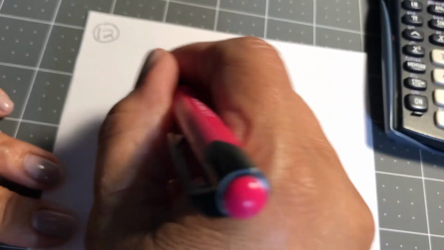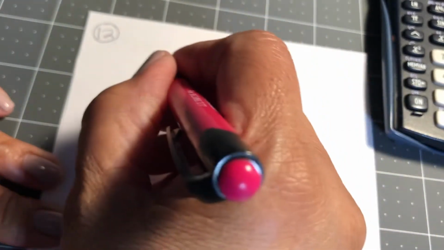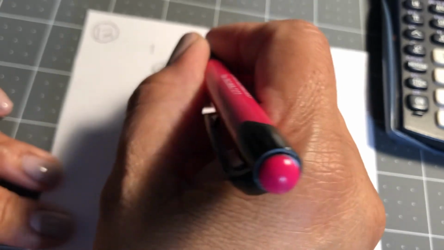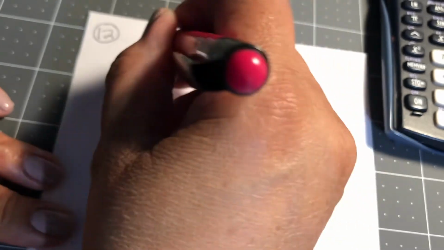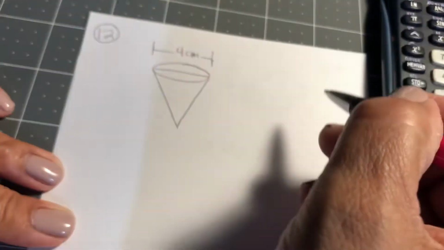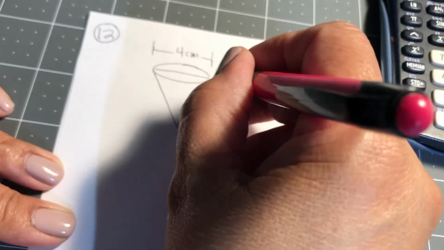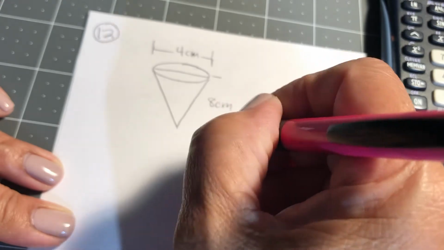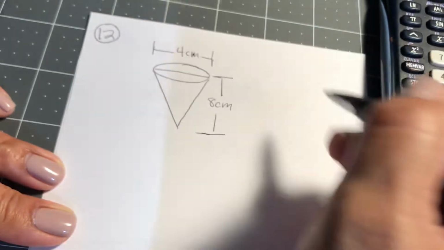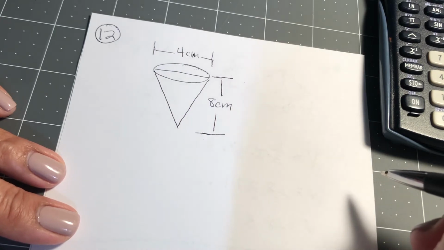We have the cone, and we are given the diameter this time. So your diameter is 4 centimeters. And your height is 8 centimeters. Okay, and we're going to round the answer to the nearest tenth.